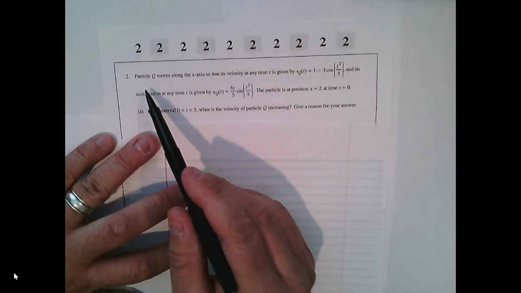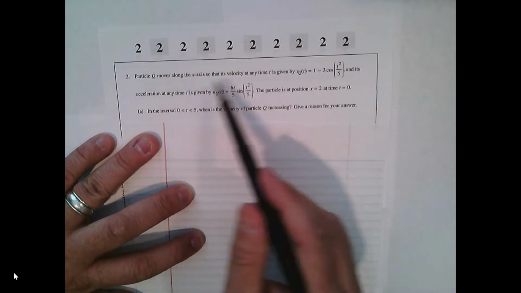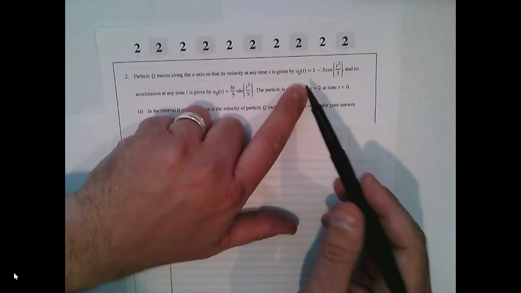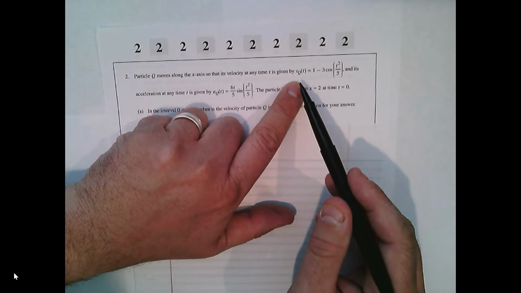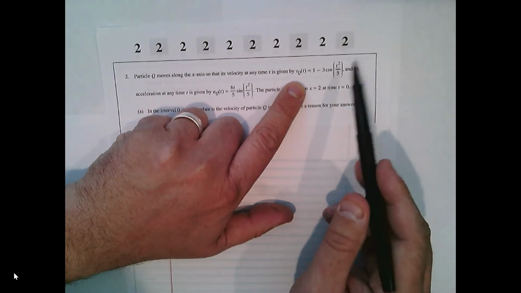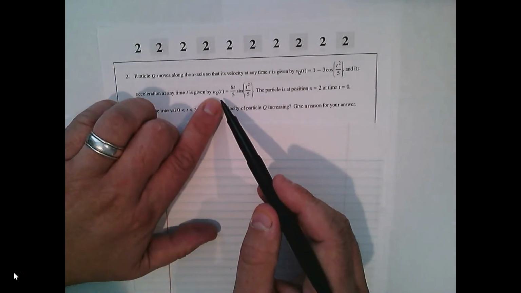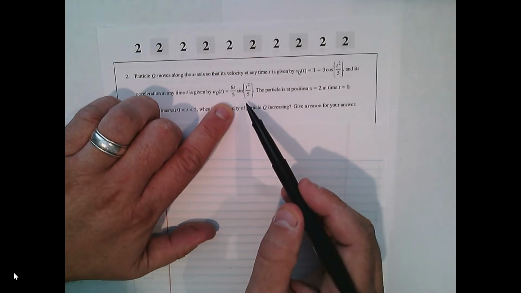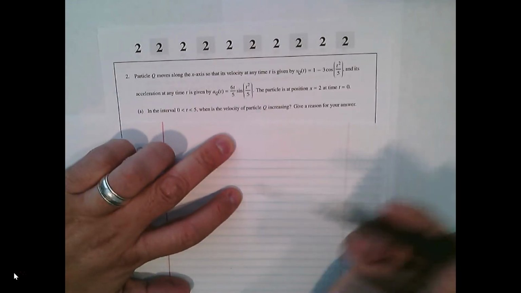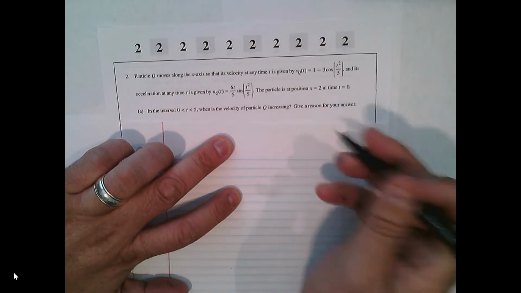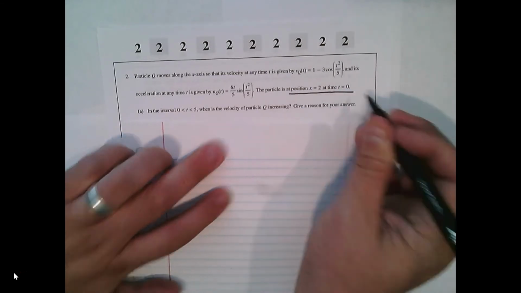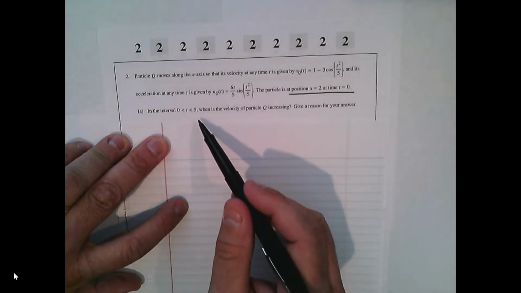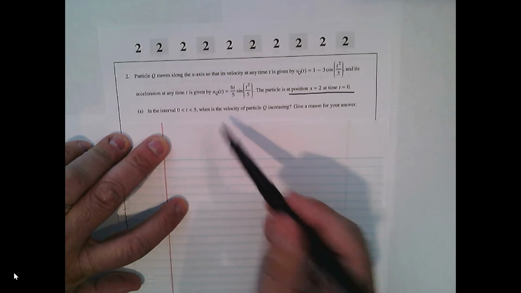Okay, particle Q moves along the x-axis so that its velocity at any time t is given by v sub q of t is equal to 1 minus 3 cosine of t squared over 5. And its acceleration at any time t is given by a sub q of t equals 6t over 5 times sine of t squared over 5. Okay? The particle is at position x equals 2 at time t equals 0. Okay, more important information. In the interval 0 less than t less than 5, when is the velocity of the particle increasing?